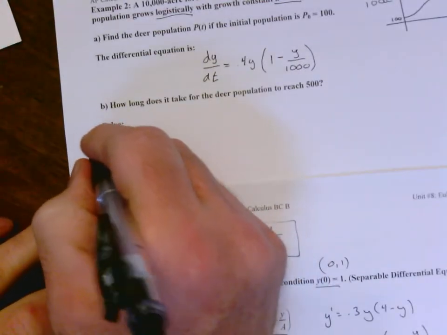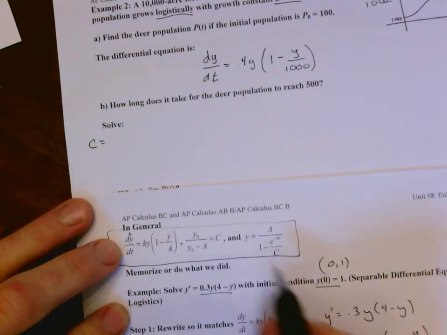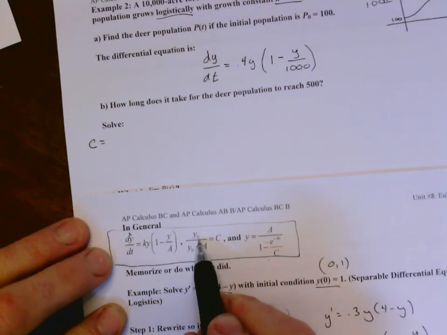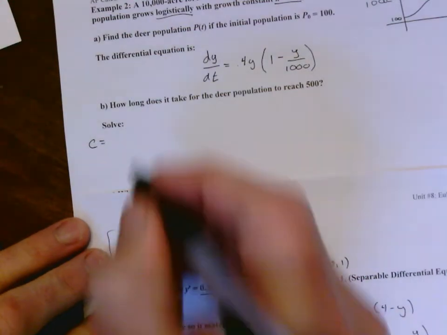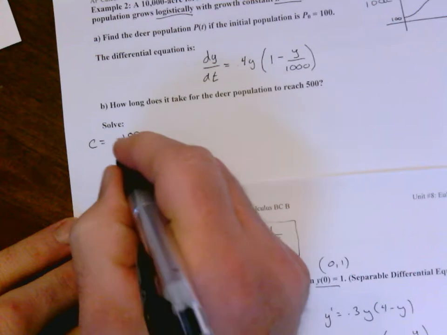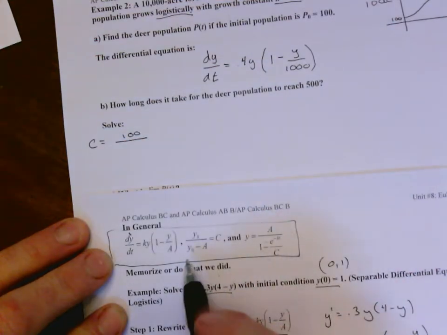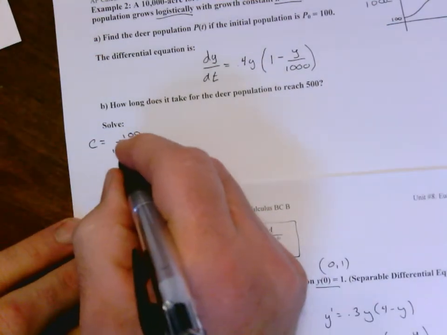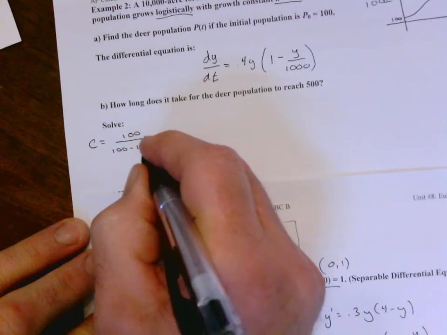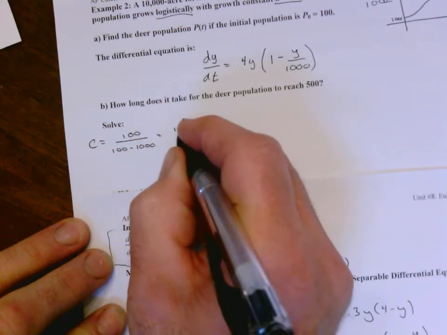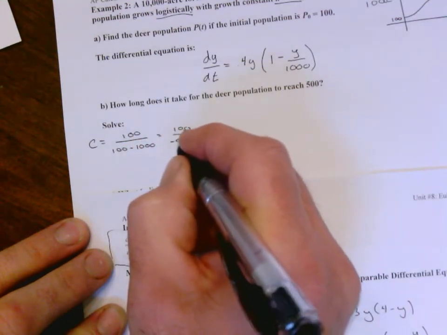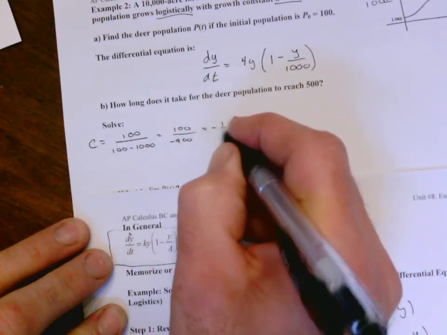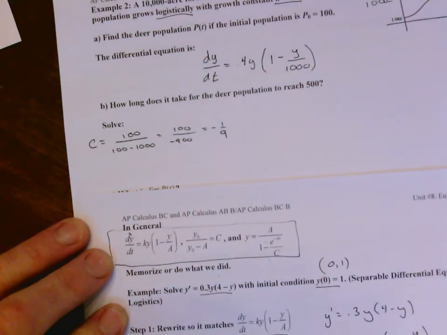C, by this equation right here, is equal to y naught, which is my initial population, which we've said is 100, all over 100 minus the carrying capacity of 1,000. So this is 100 over negative 900, which is negative 1/9. That's the c value.